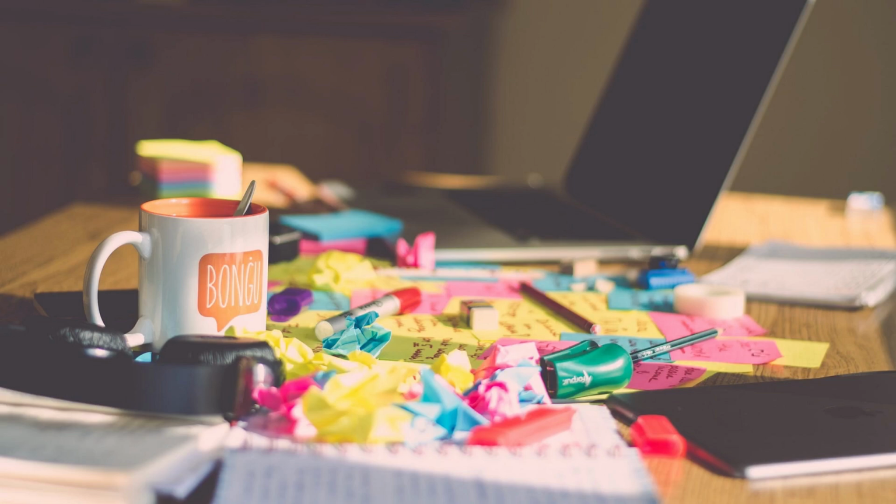Today, we are building a to-do app in JavaScript. Why? Because it's fun, and also because I keep losing my sticky notes. By the end, you will have an app so good, even your pet will wish they could use it.